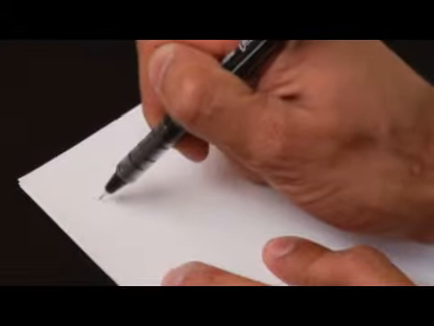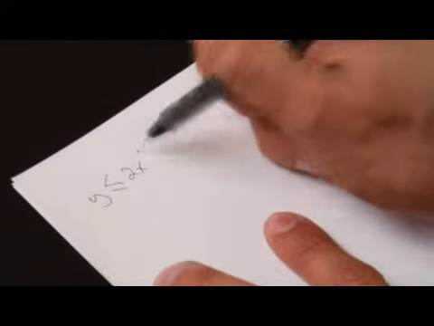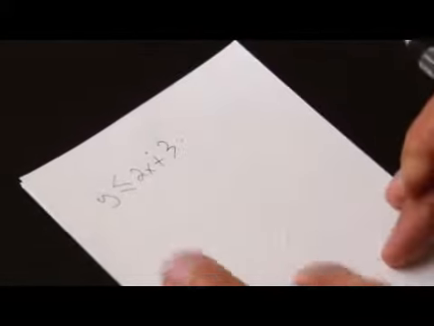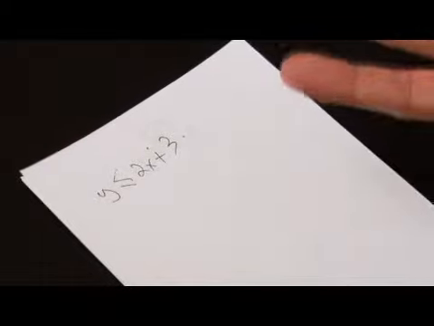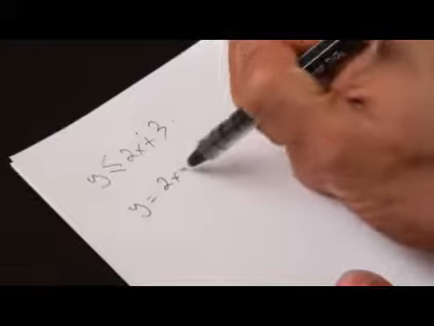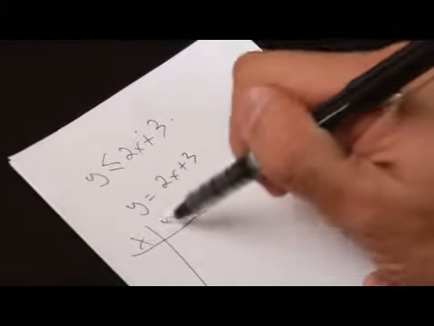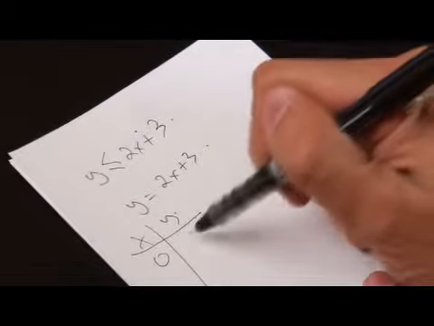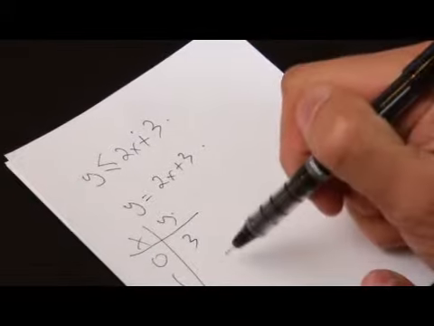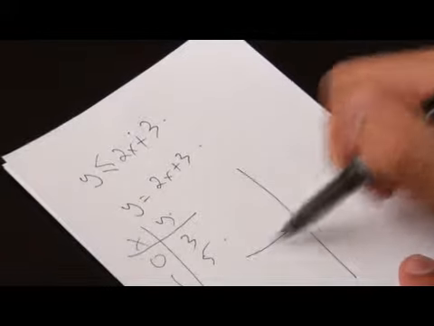So here we have an equation, which is y is less than or equal to 2x plus 3, and we need to graph it. What we do first is set the equation so we have y equals 2x plus 3 first, and then we can draw our little table with our x and y values. So we have x is 0, y is 3, x is 1, and y becomes 5. And then we go ahead and graph accordingly.